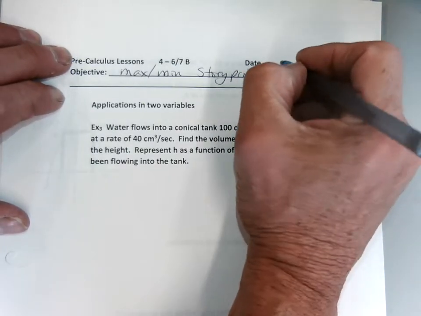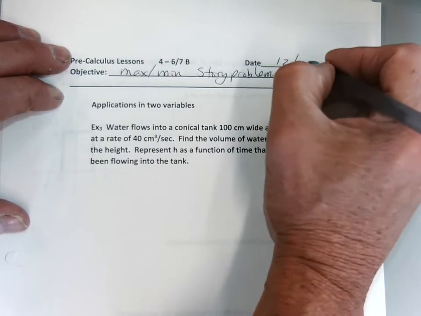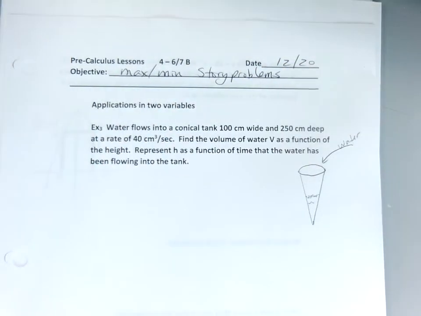There she is, Miss Brixie. Just in time for related rates. Some good stuff. Just in time for what?